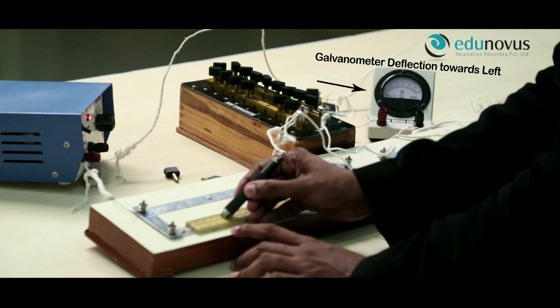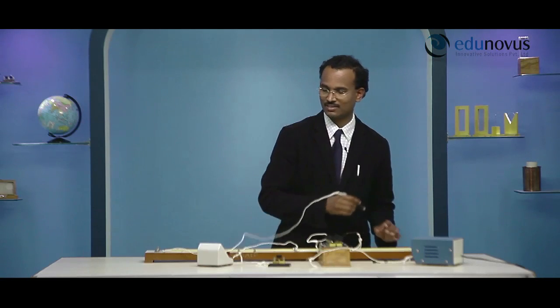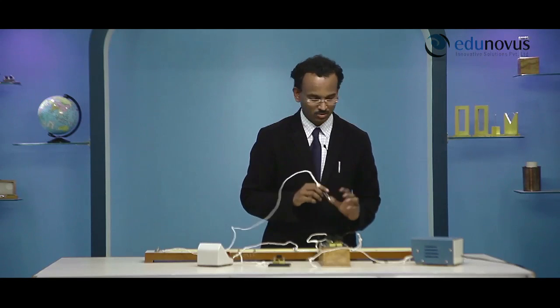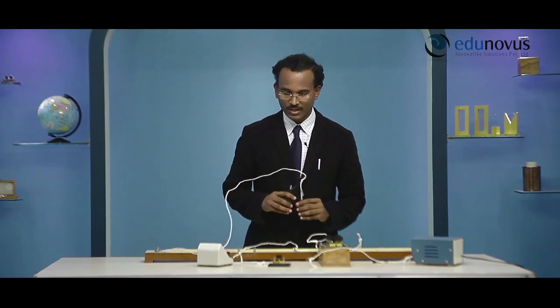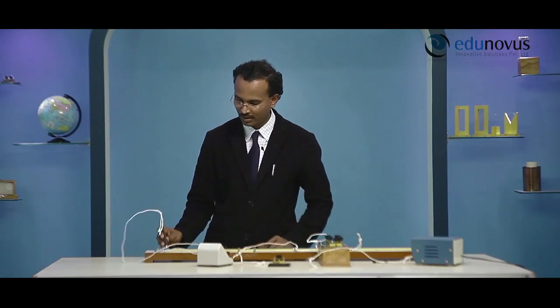Yes, it does. So far so good. Now we have to check the second part also. So for that we will keep this jockey at the lowest potential point here. So this is close to 0 volts.